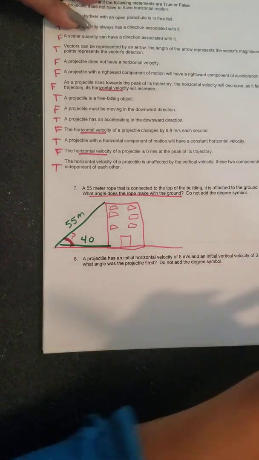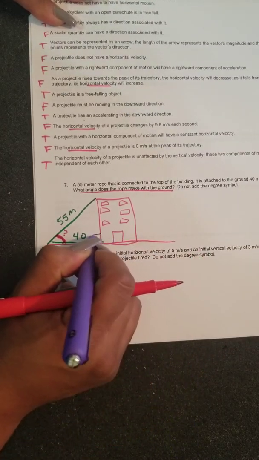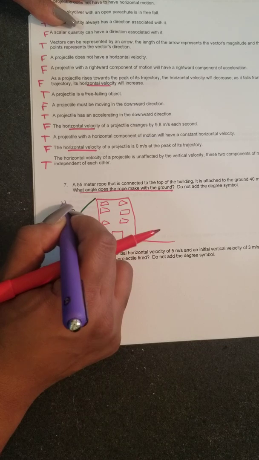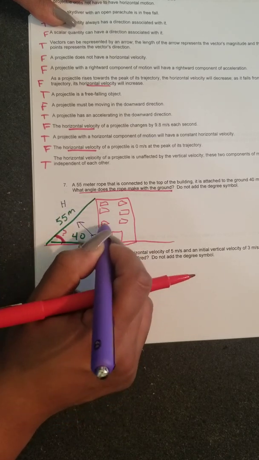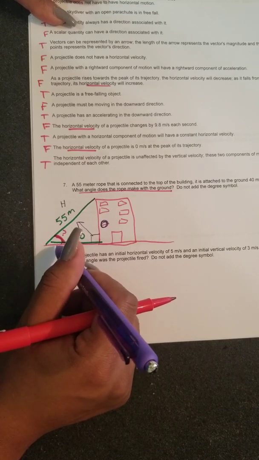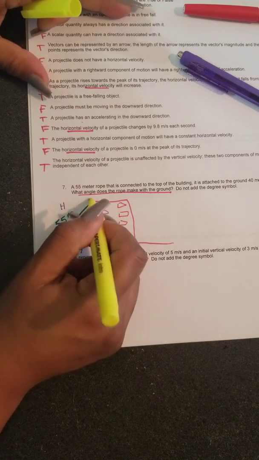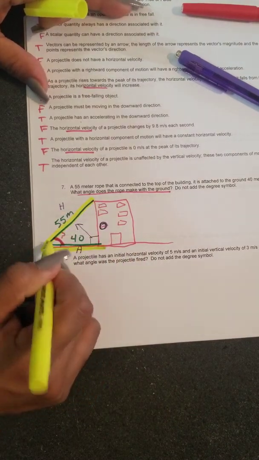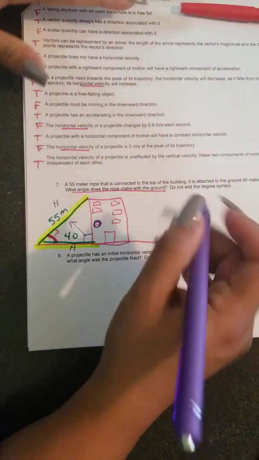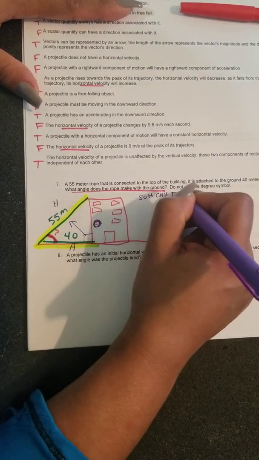Well, step number 1, after you do your drawing, you should come over here, do your right angle, and draw your arrow, find your hypotenuse, your adjacent, and your opposite leg. We are looking for the theta. What do I have? I have the hypotenuse leg and I have the adjacent leg. So I'm going to write SOH CAH TOA.